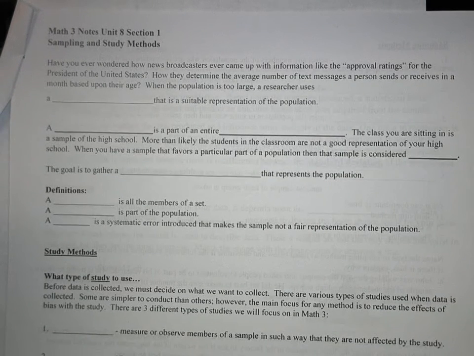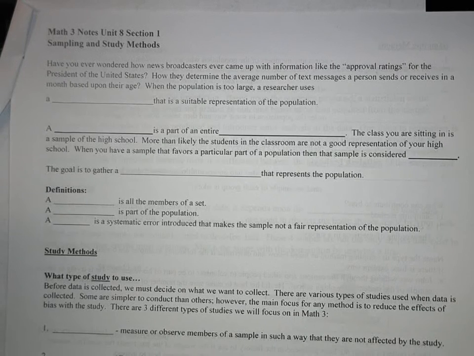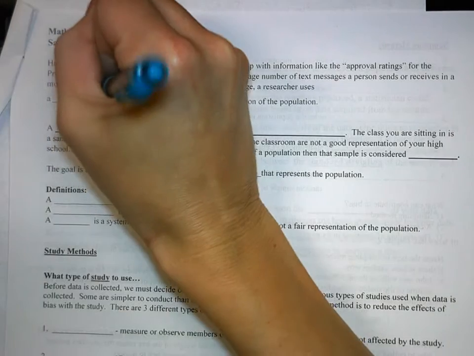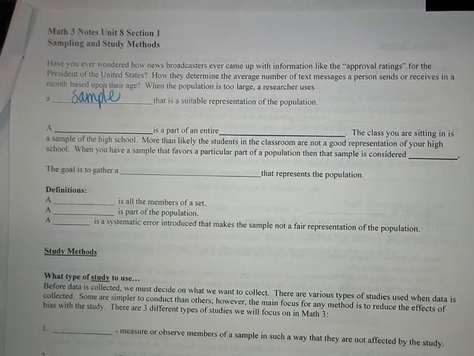Have you ever wondered how news broadcasters ever came up with information like the approval ratings for the President of the United States? How they determine the average number of text messages a person sends or receives in a month based upon their ages? When the population is too large, a researcher uses a sample that is a suitable representation of the population.